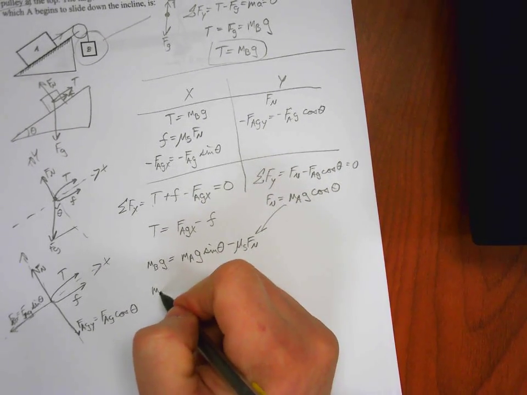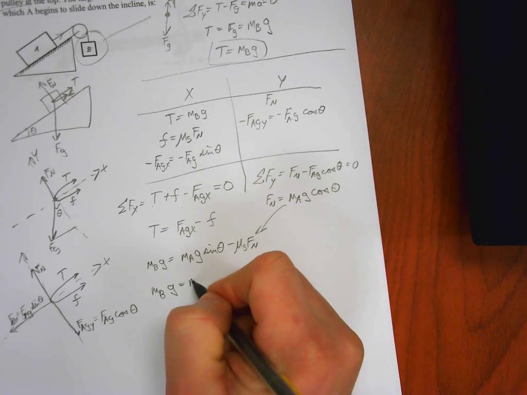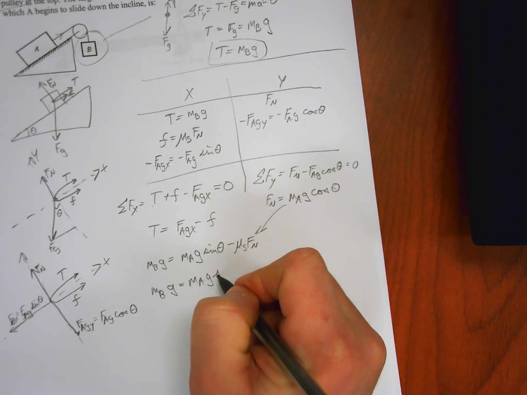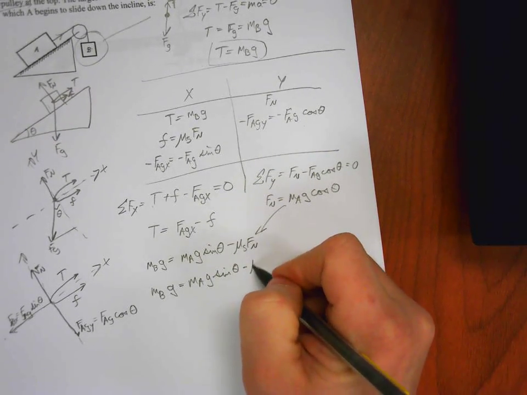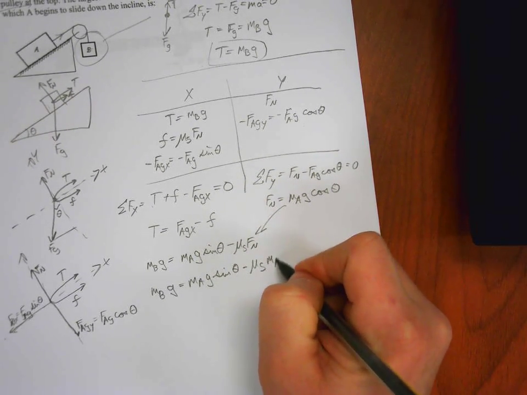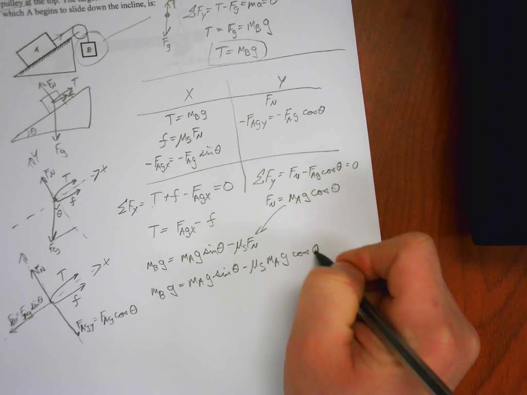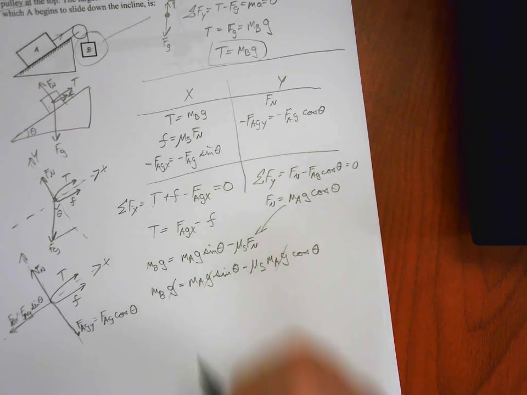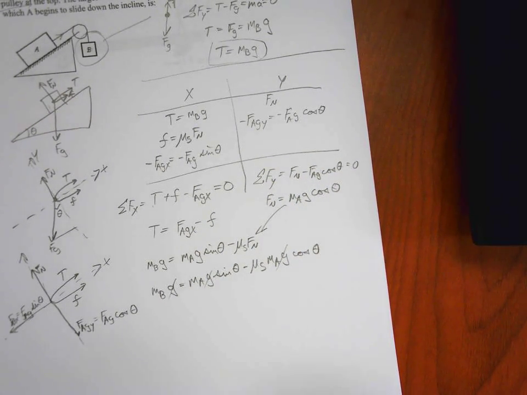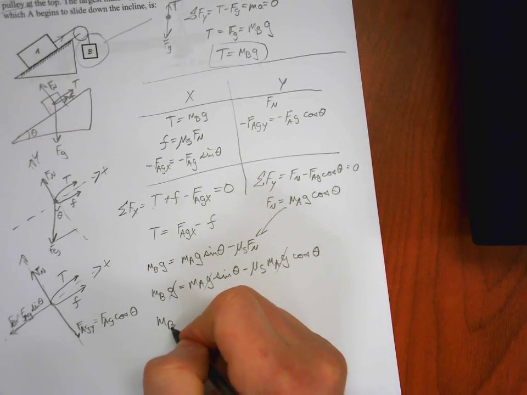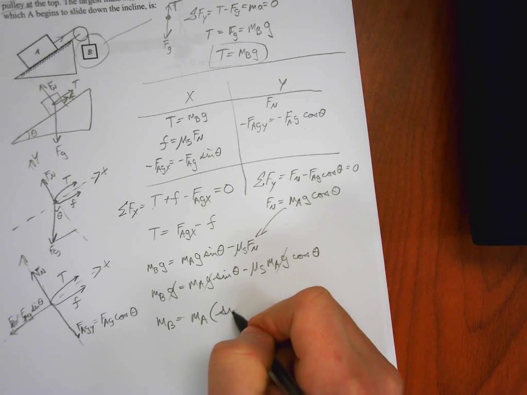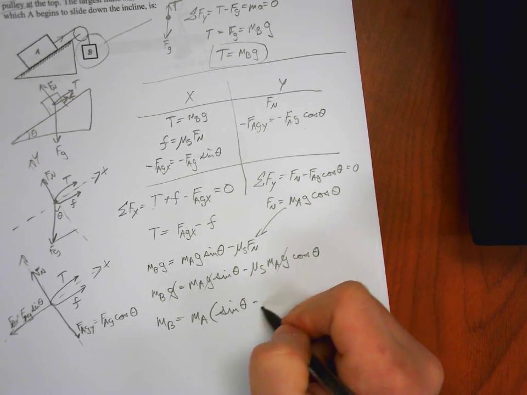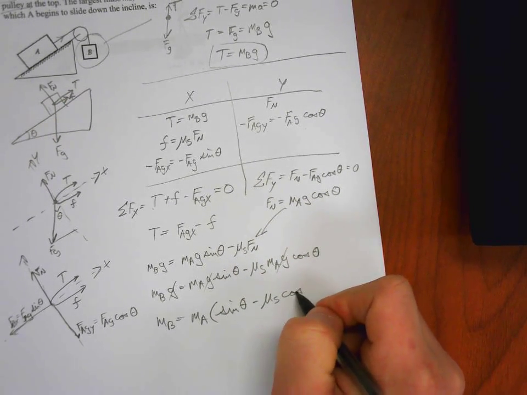So now mBg equals mAg sine theta minus mu sub s mAg cosine theta. The g's go away, one in every term. So mB equals mA times sine of theta minus mu s cosine of theta.